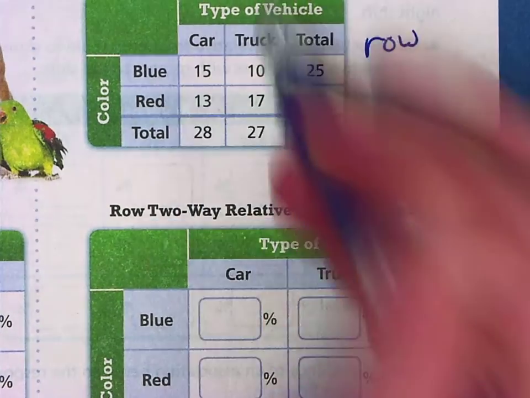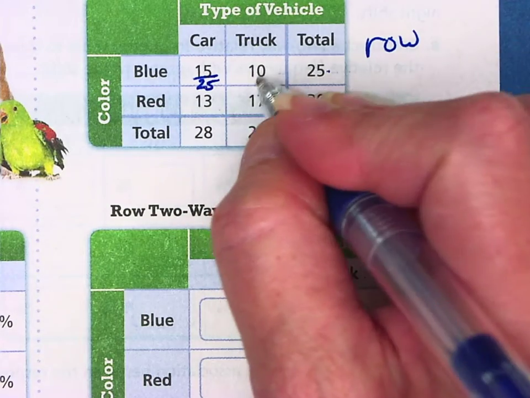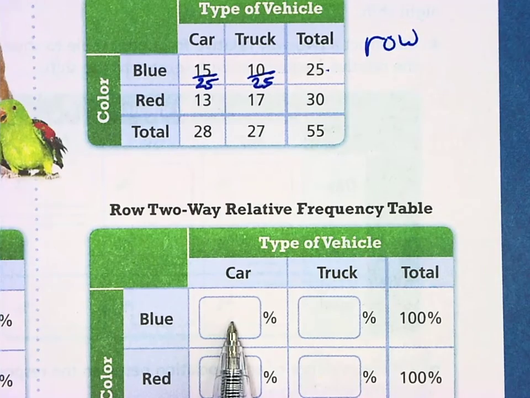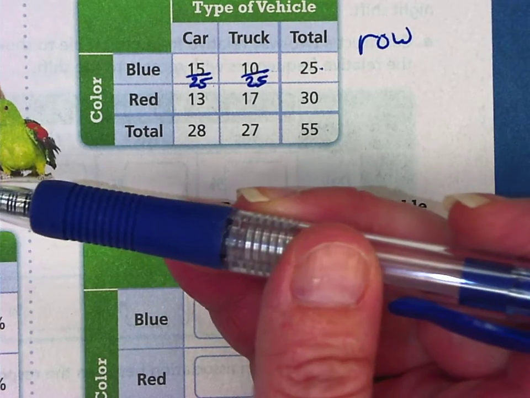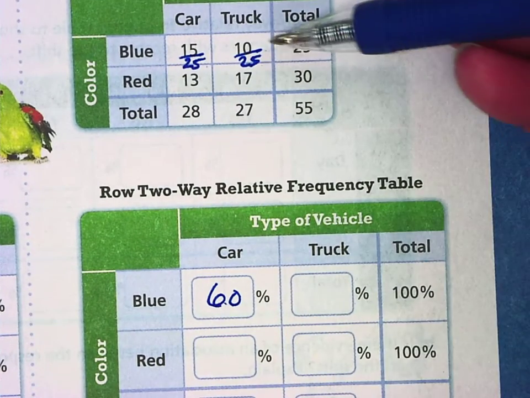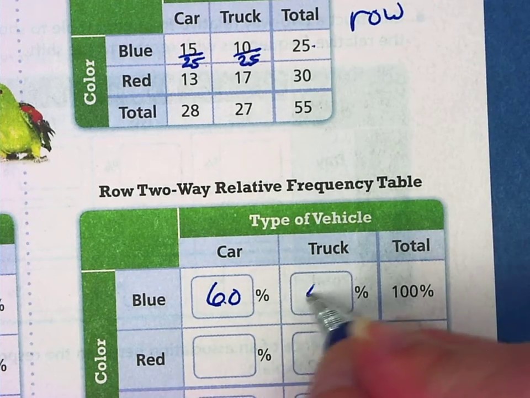So for this one, it would be 15 divided by 25, that row's total, and 10 divided by 25. Then 15 divided by 25, plug that into your calculator and round, and you're going to get 60%. 10 divided by 25 would be 40%.